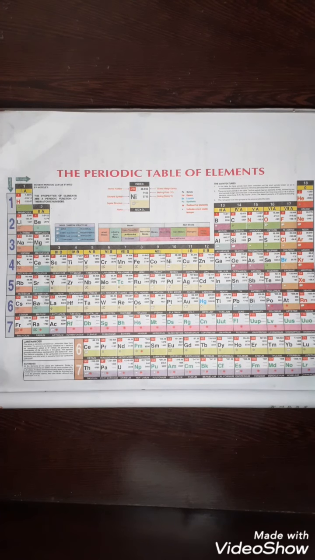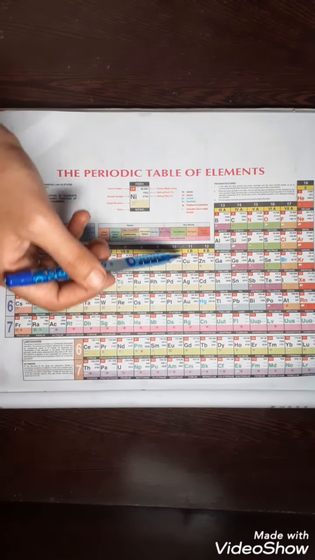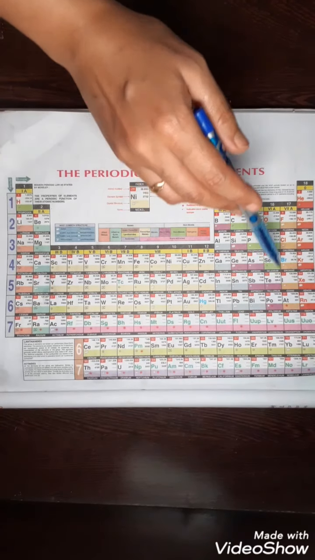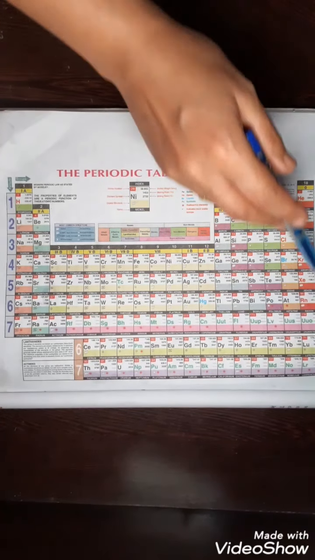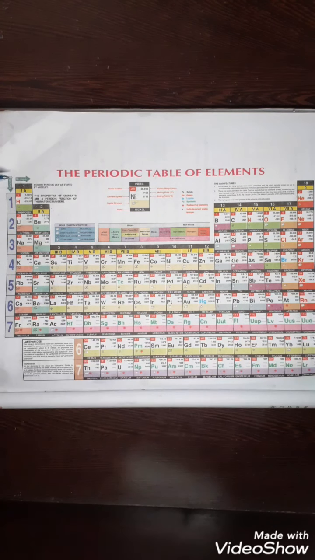So how many vertical columns are there? 1, 2, 3, up to 18. 18 vertical columns are there. So these are known as groups. How many groups are there? 18 groups are there.